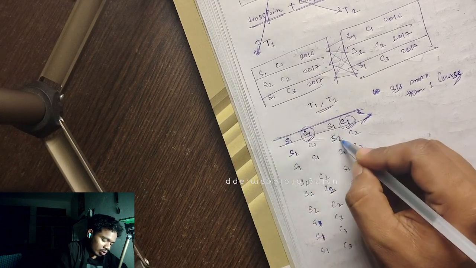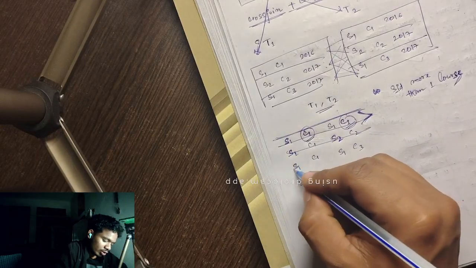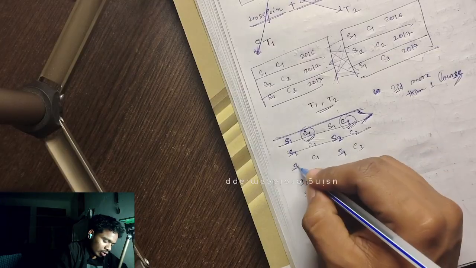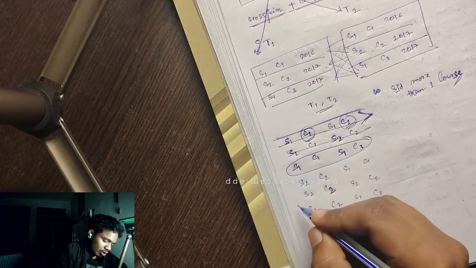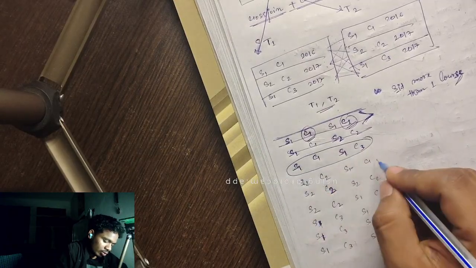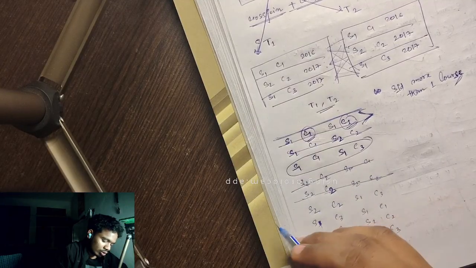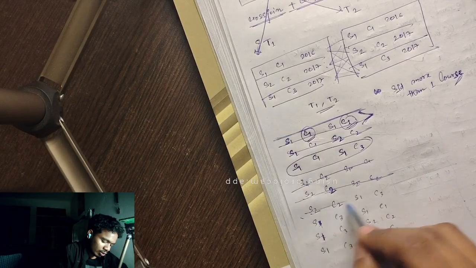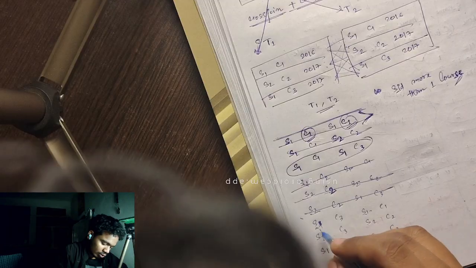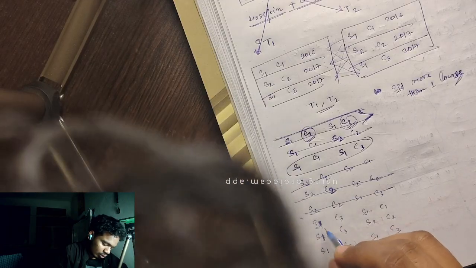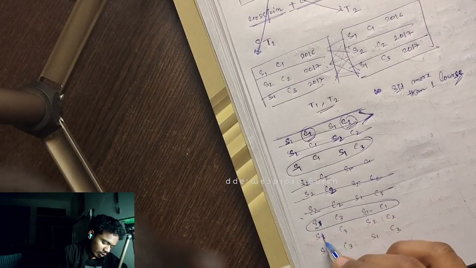Here, it is the same student but a different course, so we can take this.